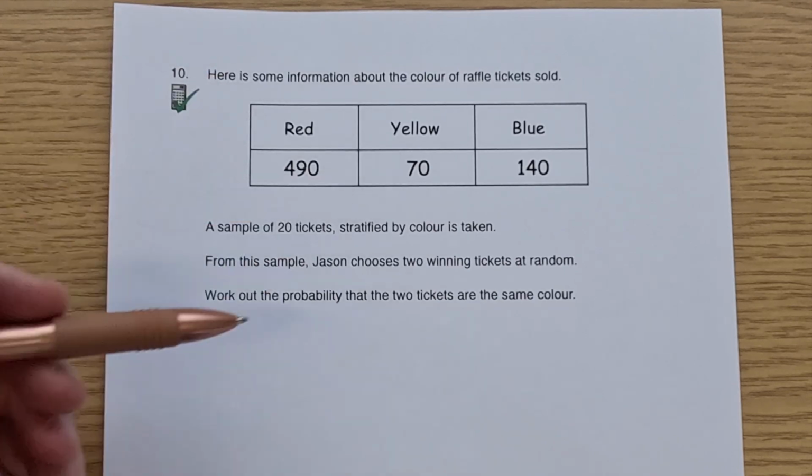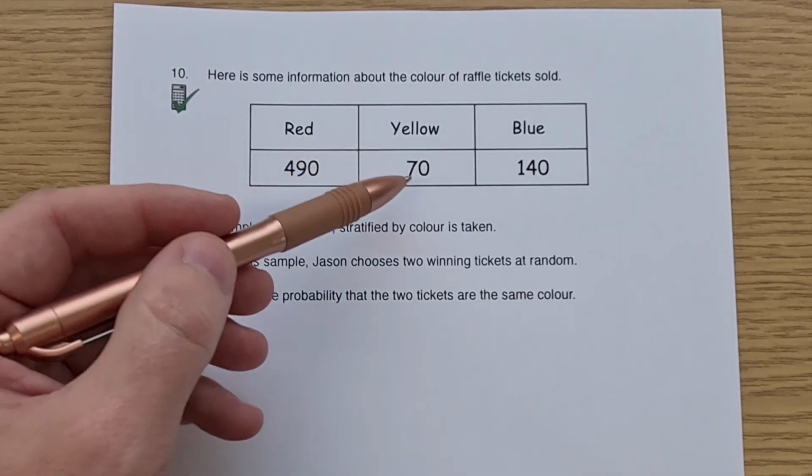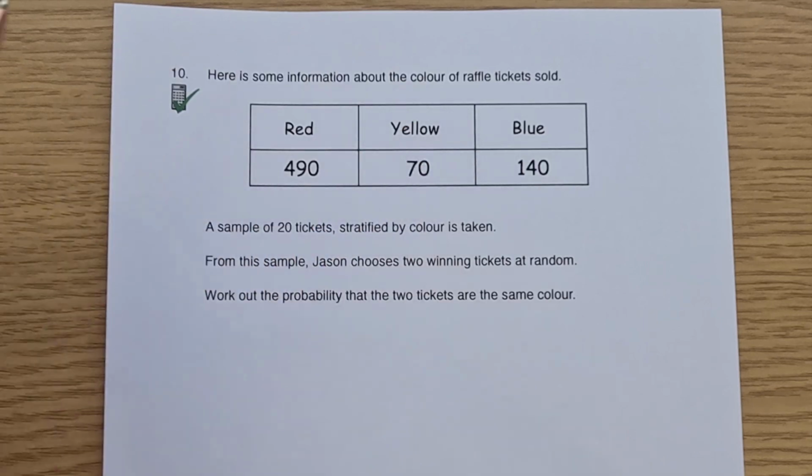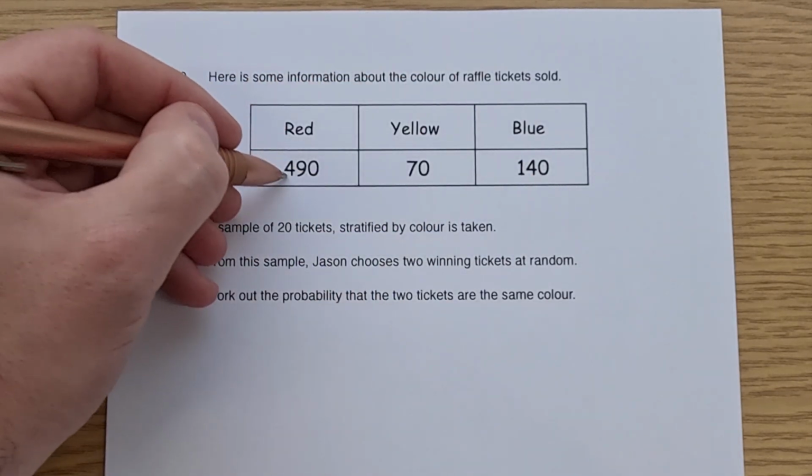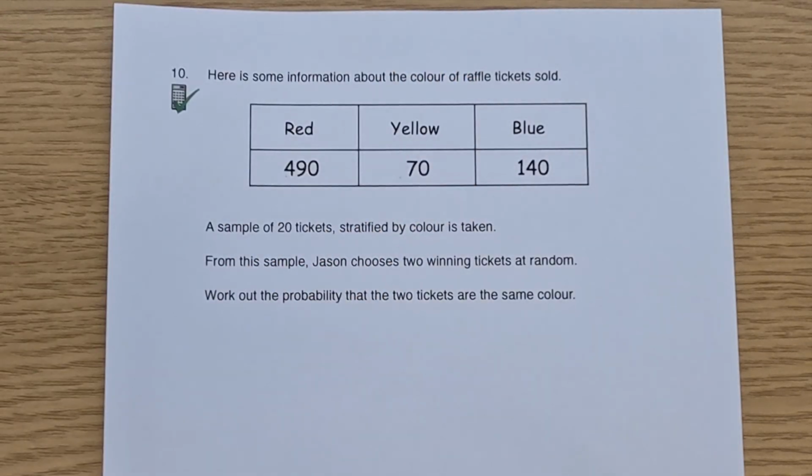Okay, so to begin with, I want to figure out how many of each of the colours is in the stratified sample. So let's work out how many tickets there are altogether. Let's add the 490, the 70 and the 140 and see what we get.